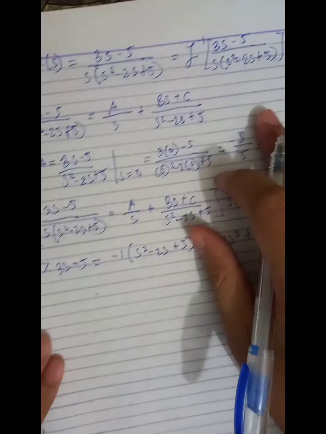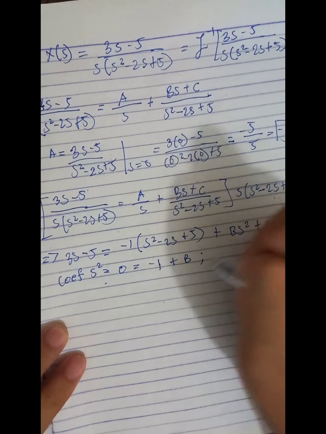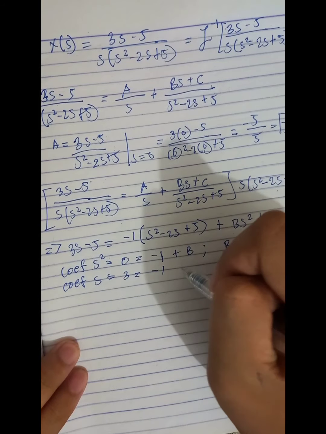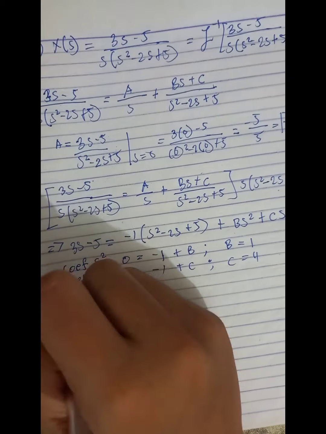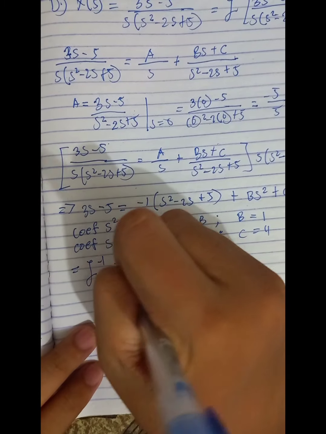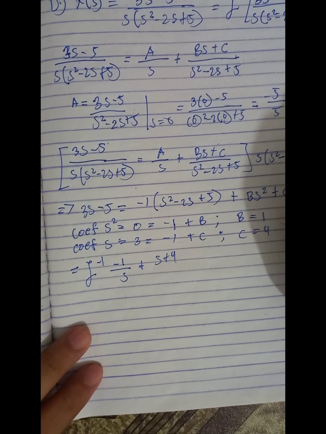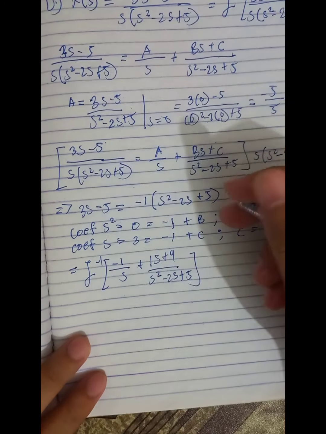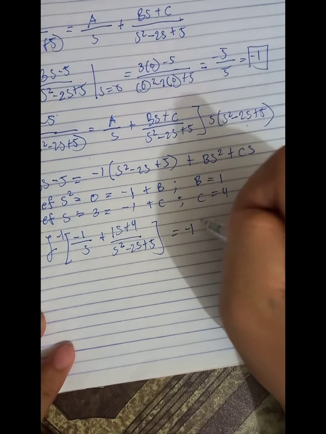And it will become 3s minus 5 equals negative 1, which is the value of A, times s squared minus 2s plus 5. And then get the coefficient of s squared, which equals 0, minus 1 plus B, so the value of B is 1. And then the coefficient of s equals 3 minus negative 1 plus C, so the value of C is 4, because 3 plus 1 is 4. So get the inverse Laplace transform of each given. So negative 1 is the value of A, 1 is the value of B, and 4 is the value of C.